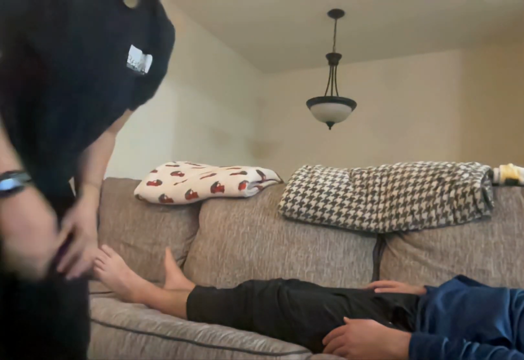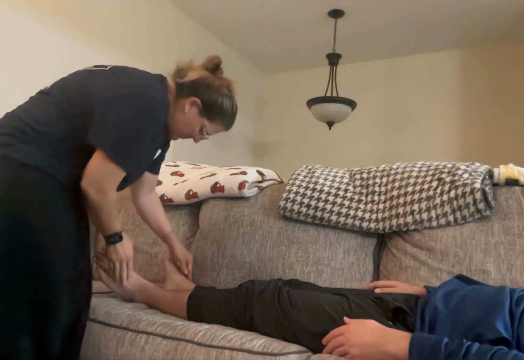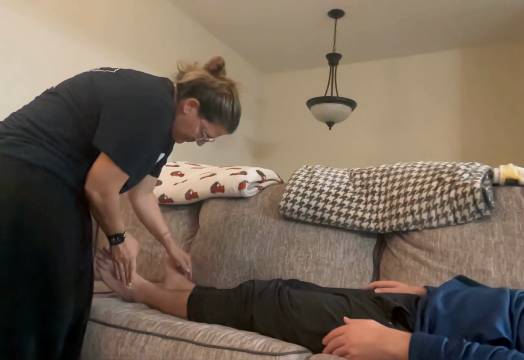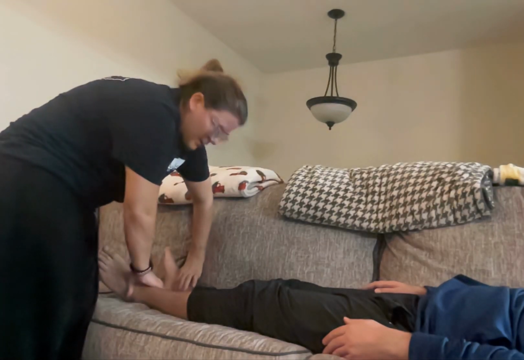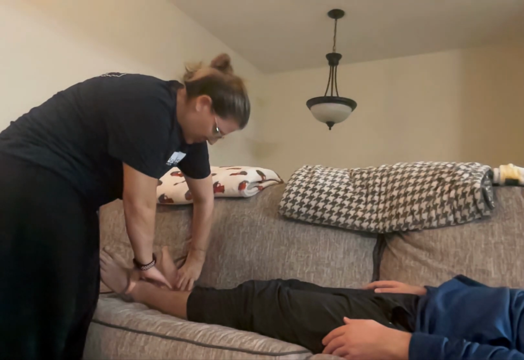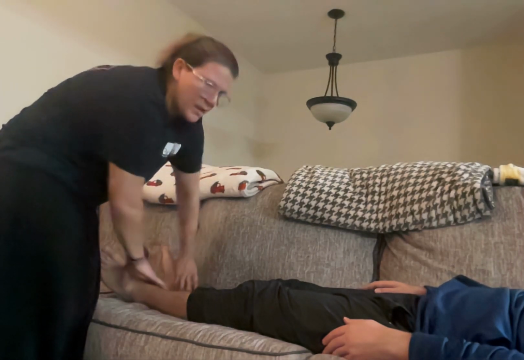Next, I am going to go down towards the feet, and I will do the top. I will do the dorsalis pedis. And this is a 2+. And then I'm going to look for the posterior tibialis, which is also a 2+. And that concludes the cardiovascular assessment.